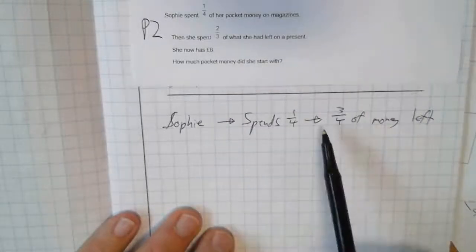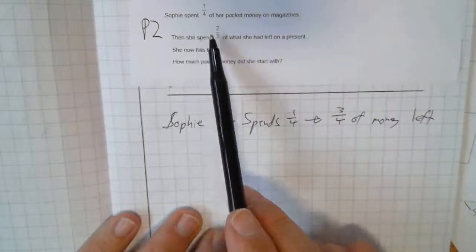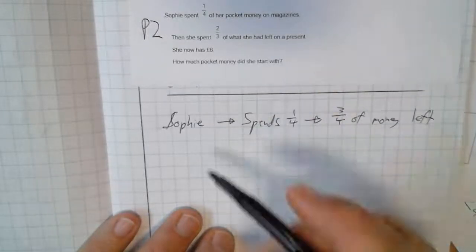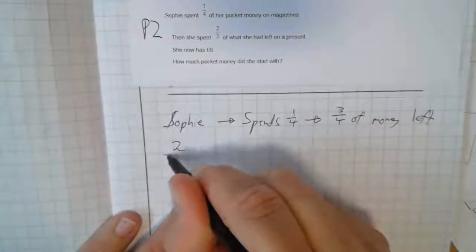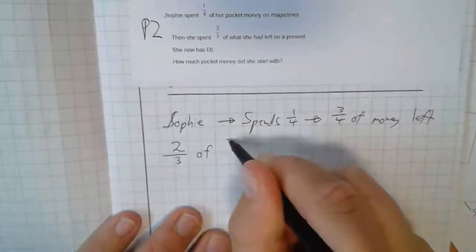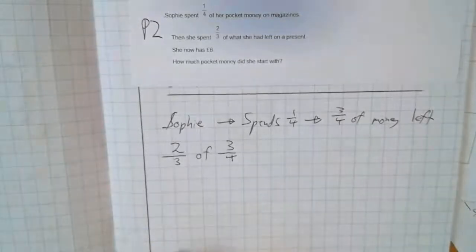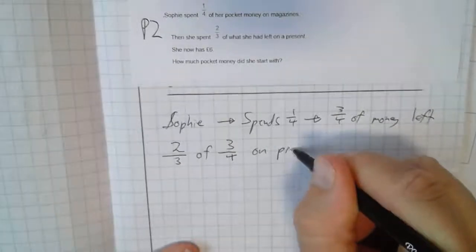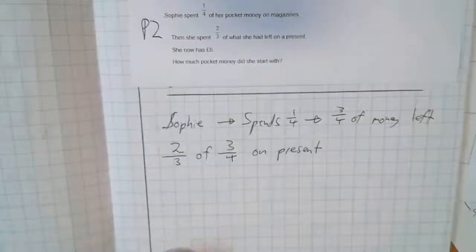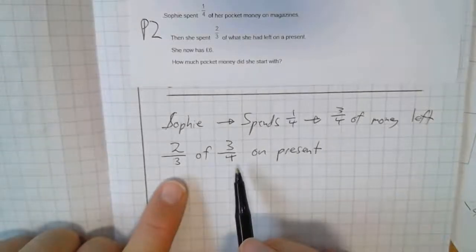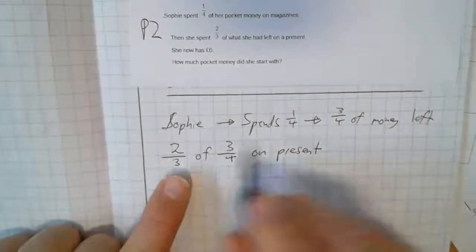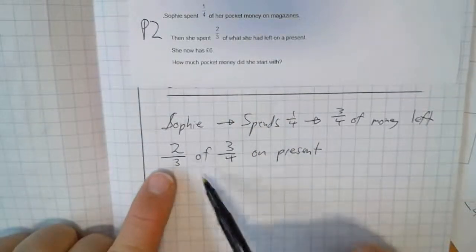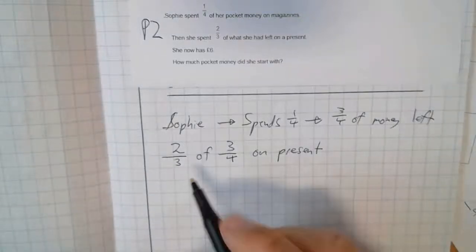It's really important that we take this 3/4, because we now know that she spends 2/3 of that money left on a present. So she then does 2/3 of the 3/4 on a present. So I need to work out how much she spent on a present. Well, 2/3 of 3/4, and then after she's spent that, she then has £6 left. So let's just work out what 2/3 of 3/4 is.